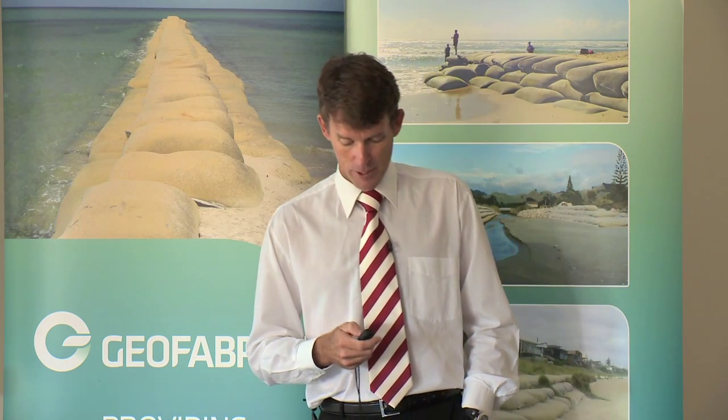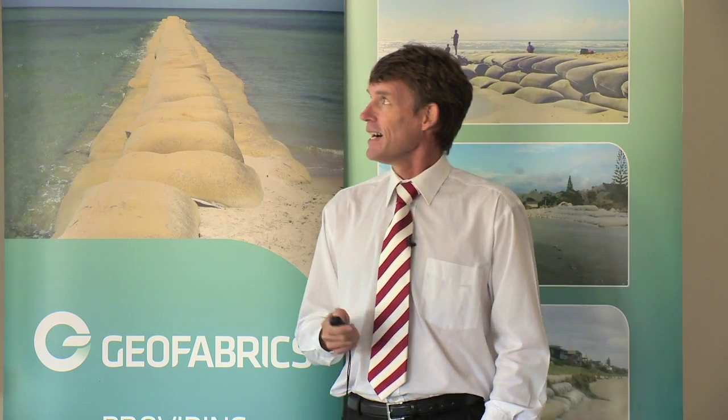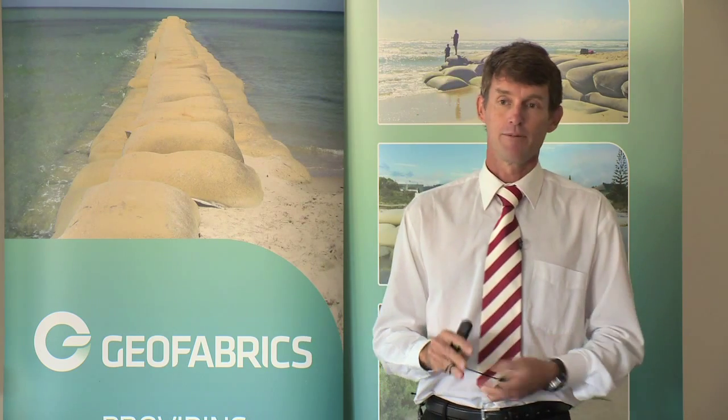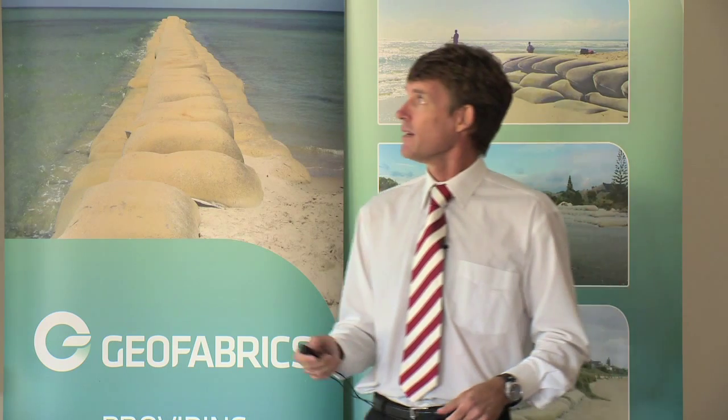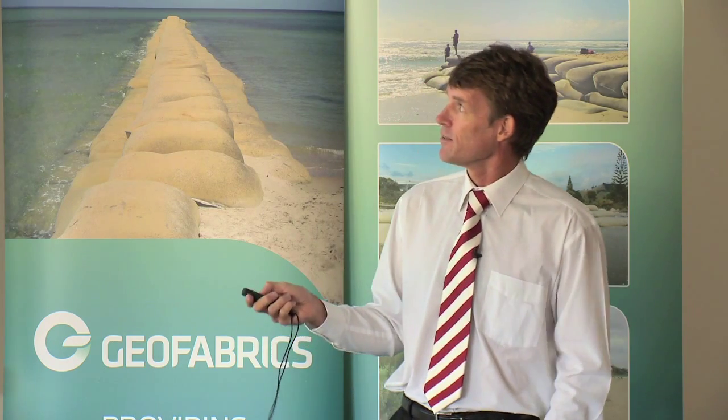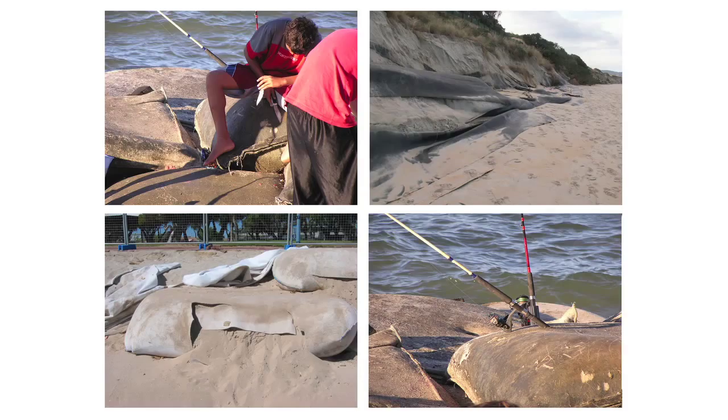Just to give you an example, a site example. We had a job up in Cairns, and the council phoned me and said, look, this structure's falling to pieces, it's a disaster, it's not working terribly well. So I flew up to visit them, and I thought I'd go and have a look at the structure before I got there. And there was a bunch of kids sitting on the structure fishing.